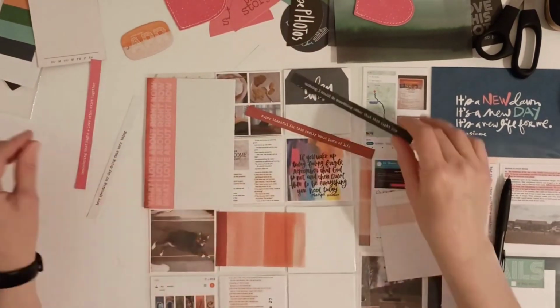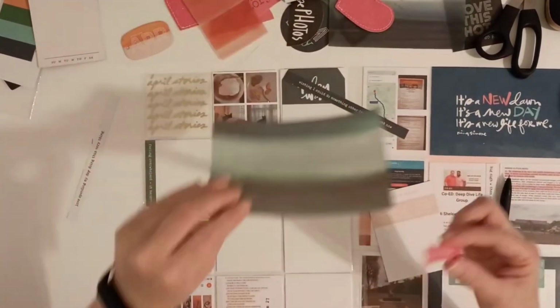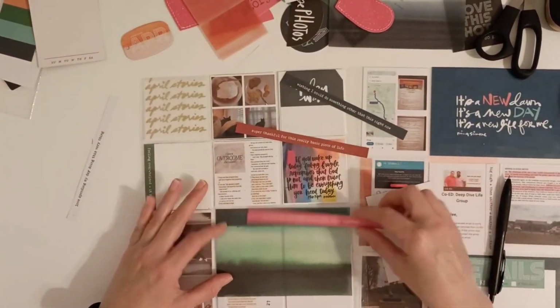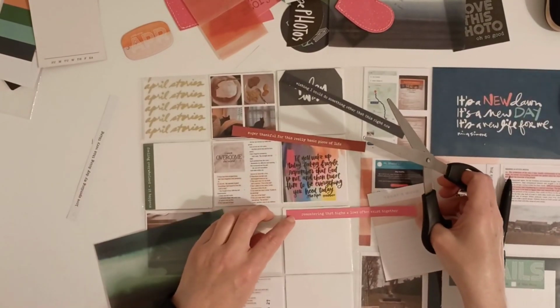And that's all I have for you all today. I'm getting ready to wrap up putting this spread together, and so I'm just going to go ahead and close it out and put some more music on.